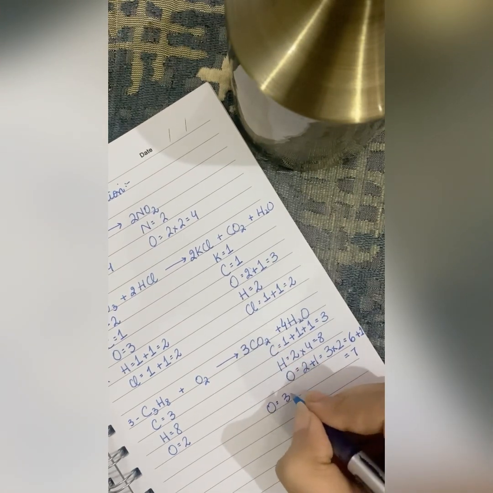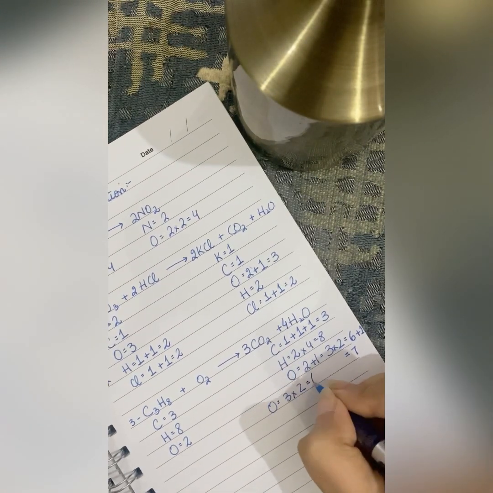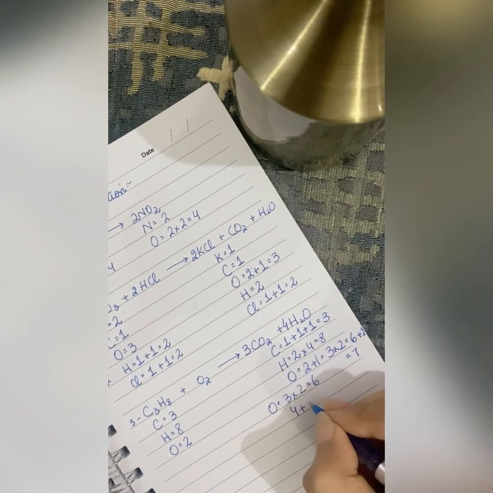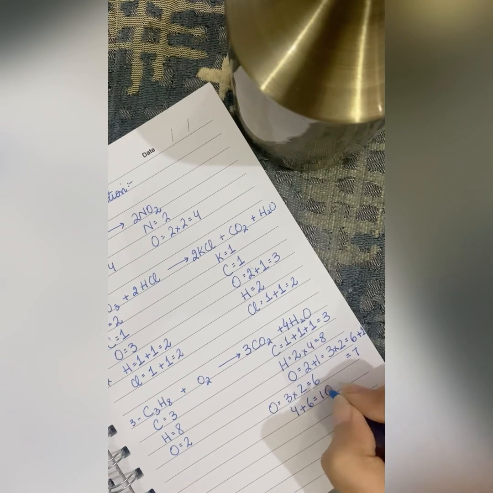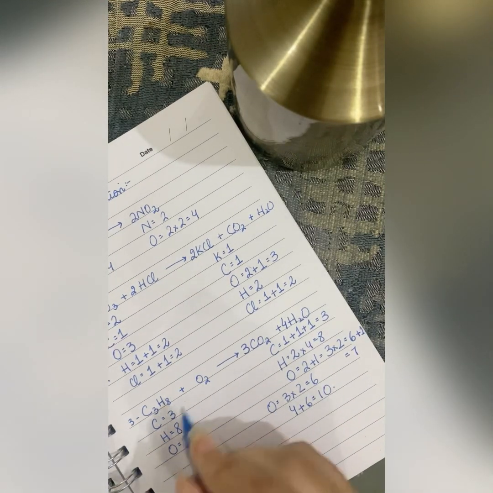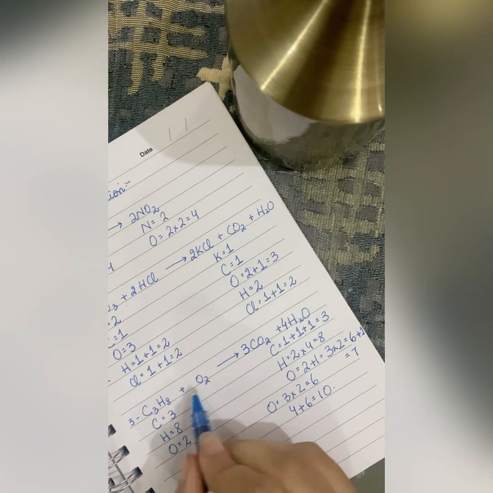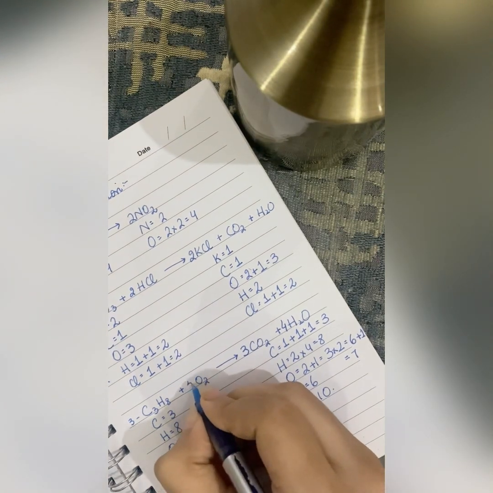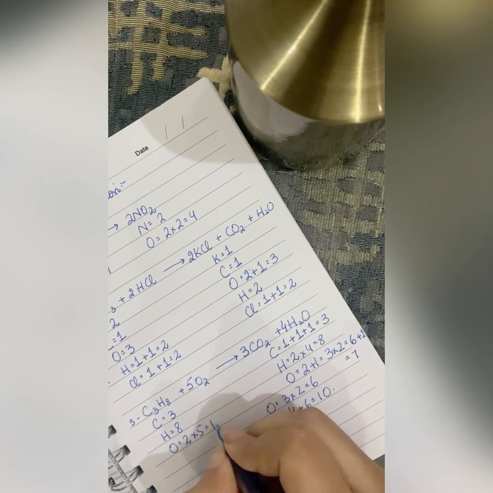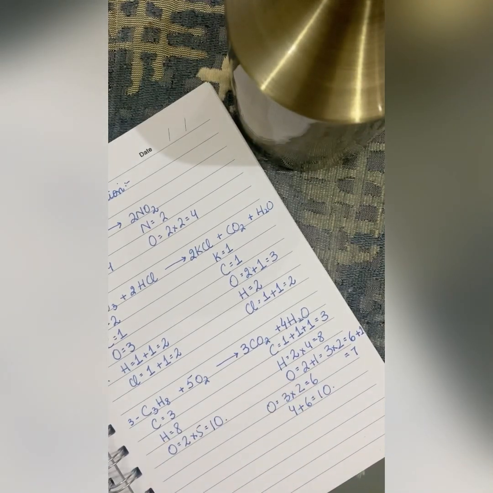So I'm going to write oxygen again. 3 into 2, 6, and here 4. So 6 plus 4 is equal to 10. Now in the product I have a total of 10 oxygens. So in the reactant, I'm going to add 5. 5 2s are 10. Now, as you can see, the equation is properly balanced.